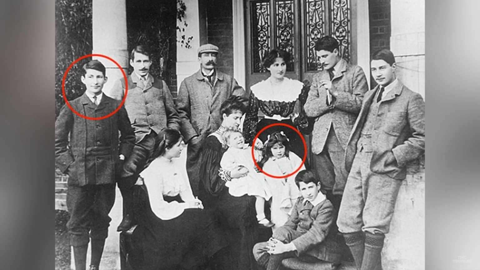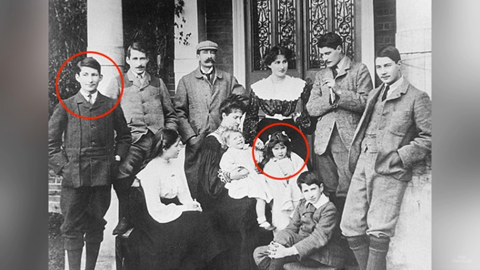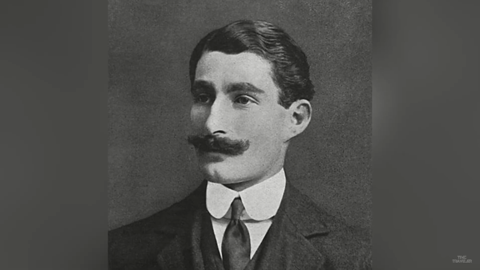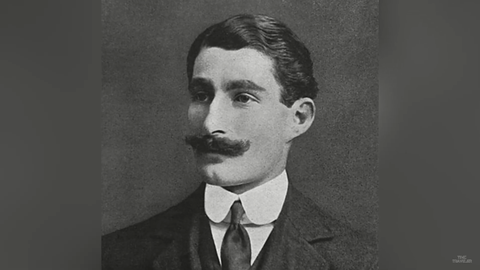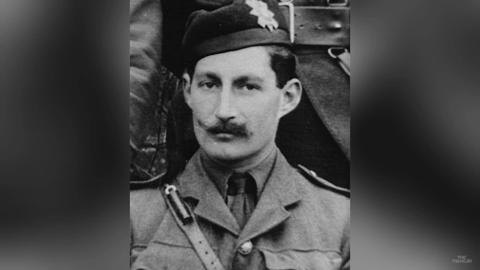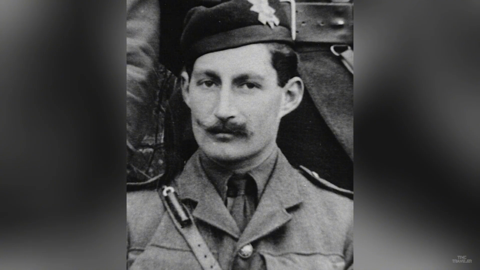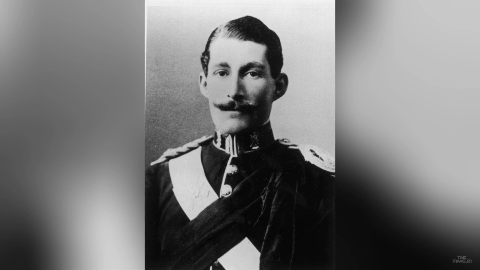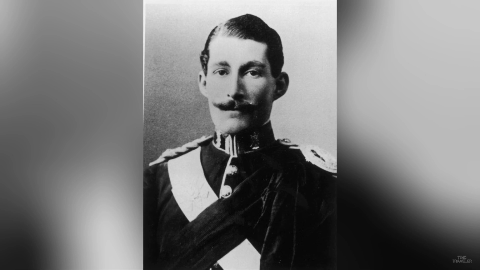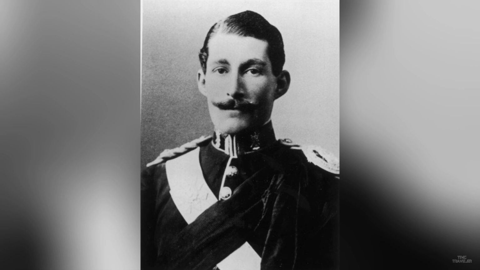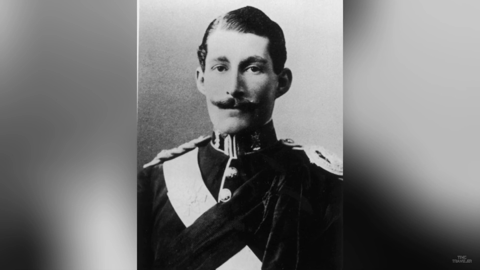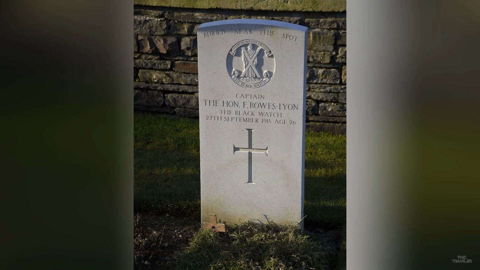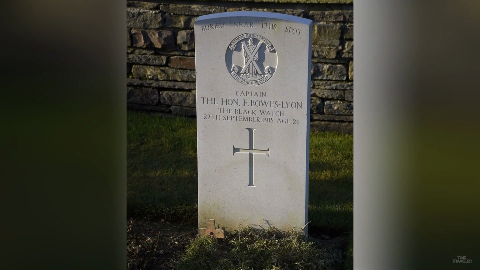One of the most devastating blows to the family during the war was the death in combat of Fergus, Elizabeth's elder brother, who was killed on the 27th of September 1915 during the Battle of Loos, in northern France. Fergus was 26 years old and served as a captain in the 8th Battalion of the Black Watch Regiment. His death was especially painful not only because of the familial bond, but also because Fergus's body was never recovered, leaving the family without the possibility of a traditional burial. His name was inscribed on the Loos Memorial, where thousands of missing soldiers are commemorated.